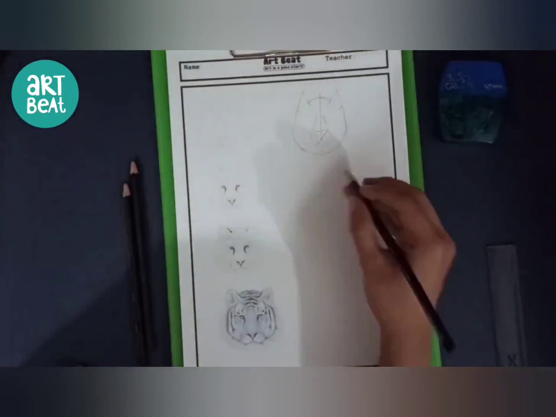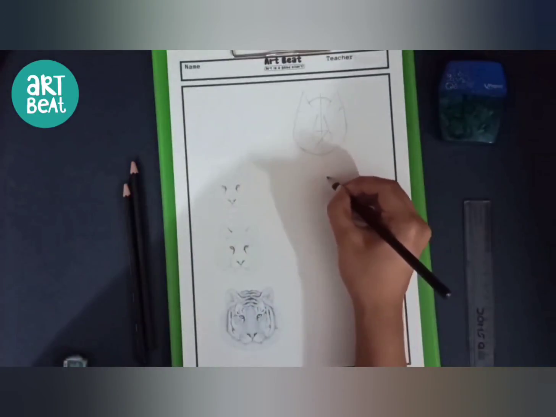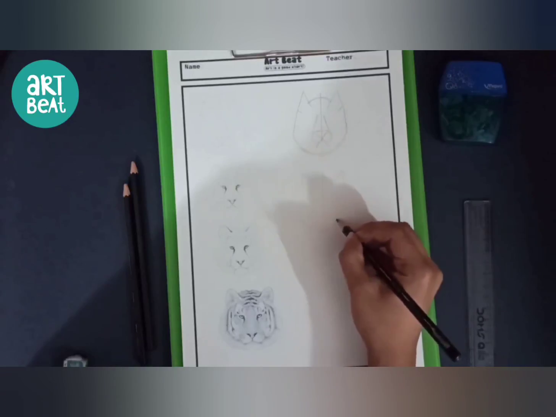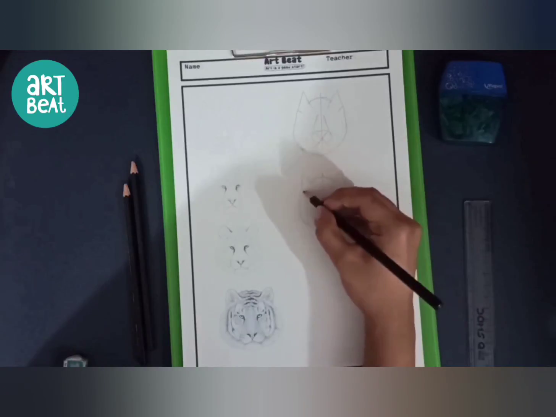Okay, so now let's move on to the second step. Whatever we did in the first step, we will be repeating it again. First we will make the outside shape of the face, and then we will make the shape of the nose.